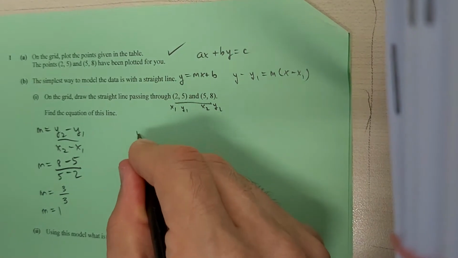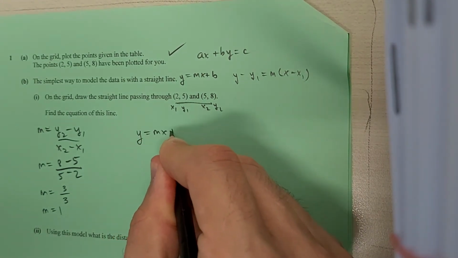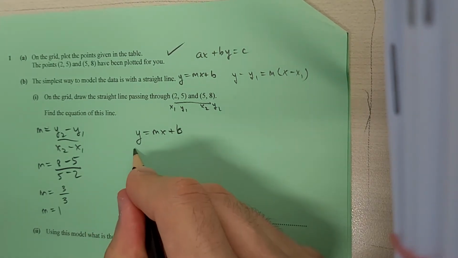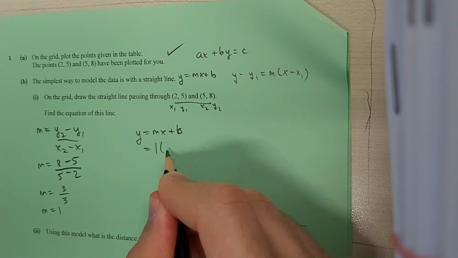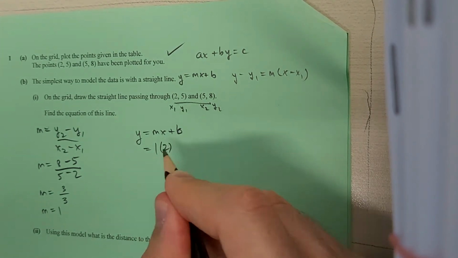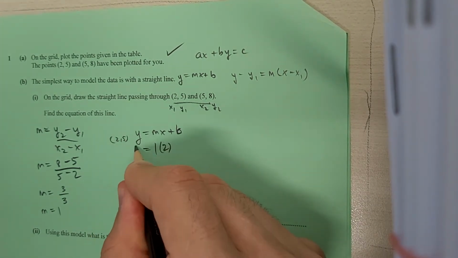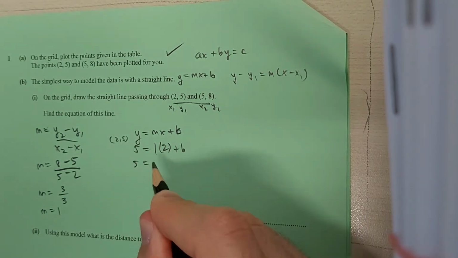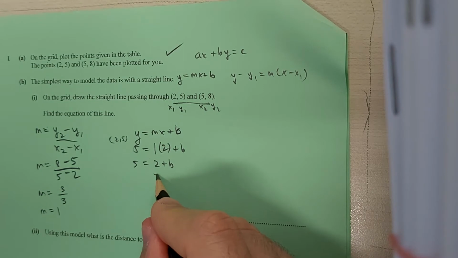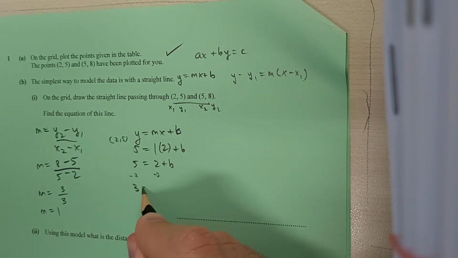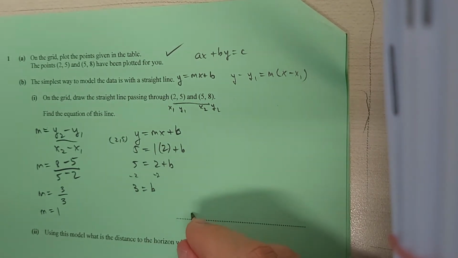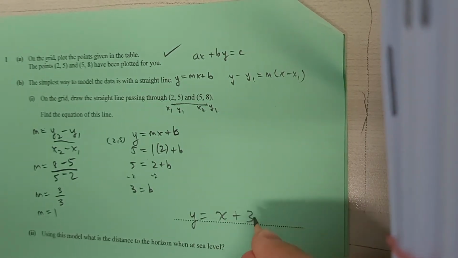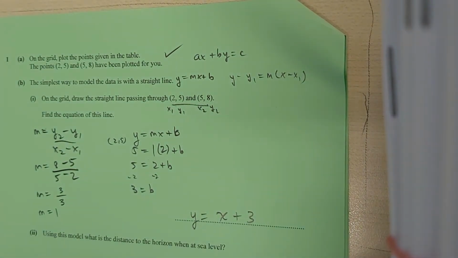Then into y equals mx plus c, or plus b, whatever, I am going to put my slope of 1, and then pick a point, (2, 5), substitute it into the equation, and solve for my y-intercept. Subtract 2 on both sides, and I'm going to get a y-intercept of 3. Therefore, y equals 1x plus 3. That's my equation.